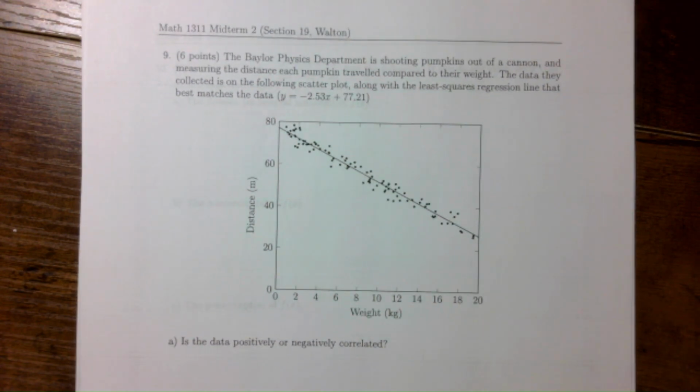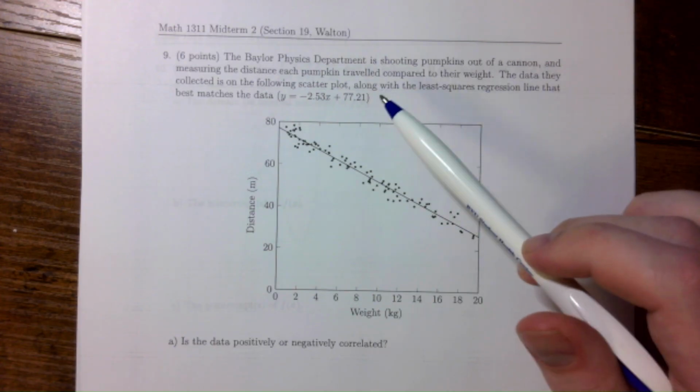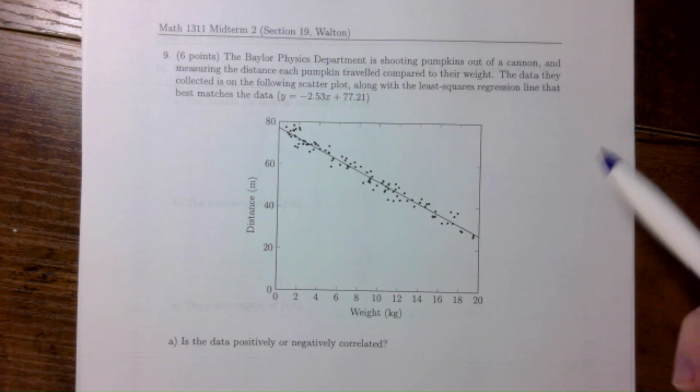Okay, for this one, we're in the situation where the Baylor physics department is shooting pumpkins from a cannon, and then they are measuring the distance each pumpkin traveled compared to their weight. So the data that they collected is given on this scatter plot, along with the least squares regression line. So y equals minus 2.53x plus 77.21.